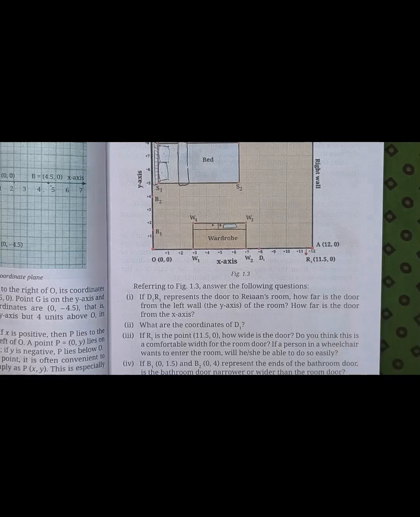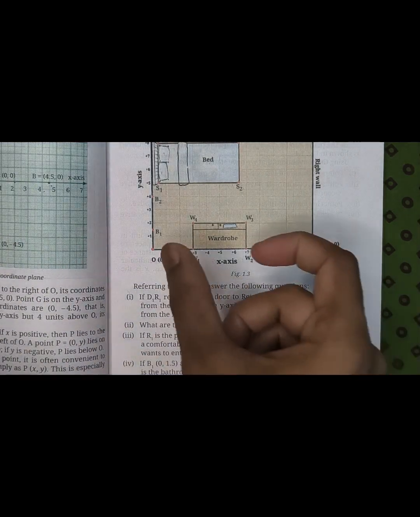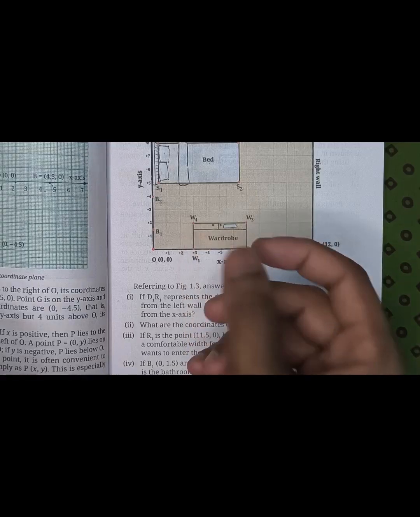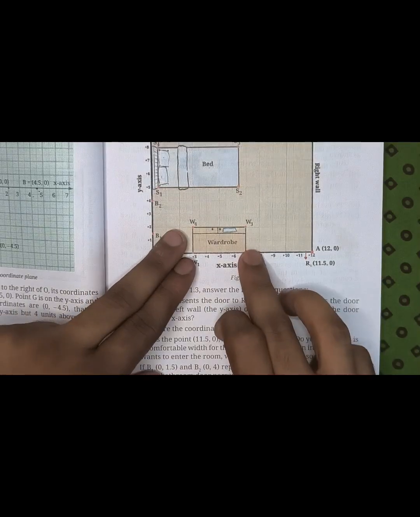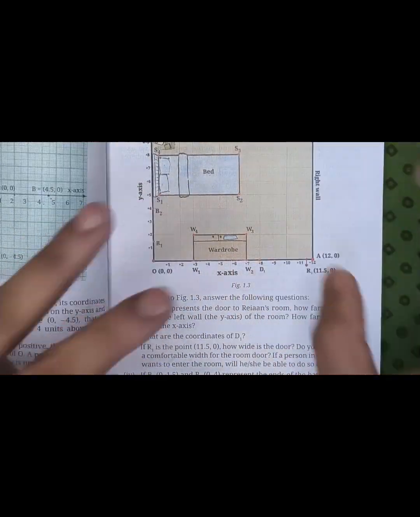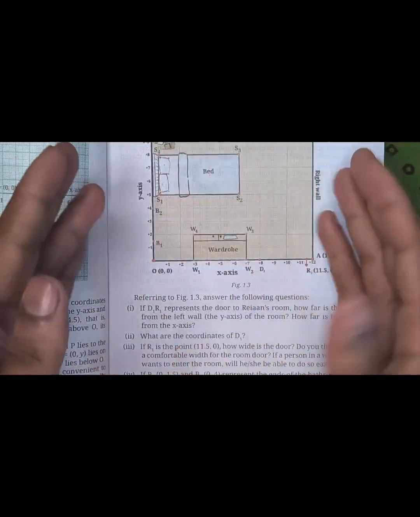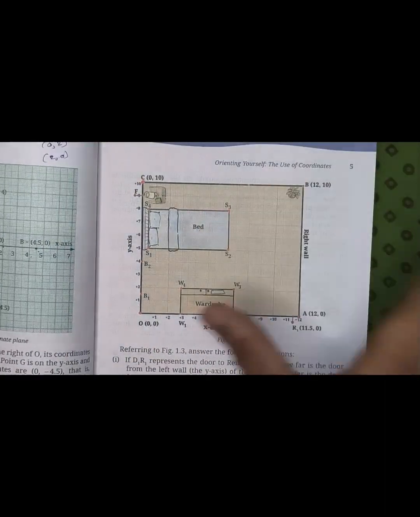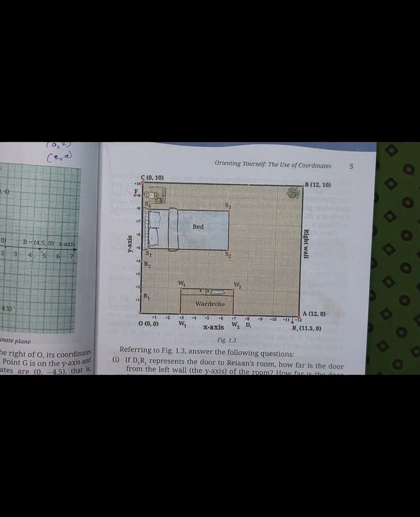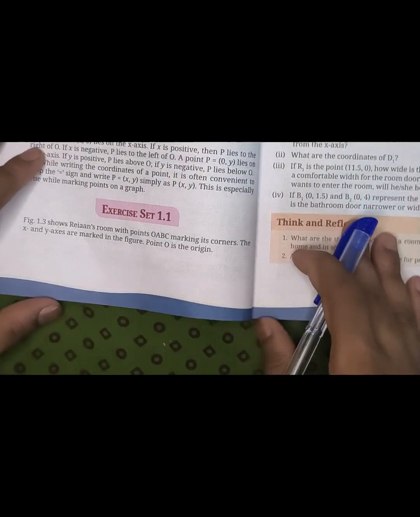Consider, see, this is one bedroom, right? In our home we will have a bedroom. In that bedroom there is one wardrobe. Wardrobe means where the clothes and important things are kept, and here is a bed, and here is the right side wall and left side wall. Here also a wall. Okay, four sides are closed. Now see the diagram friends, what they are saying.